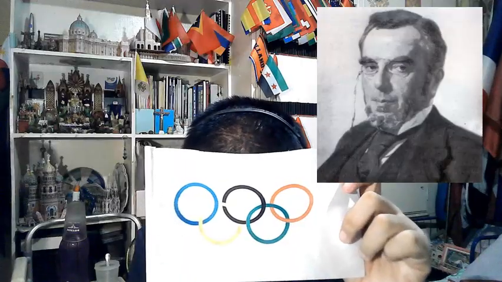It is an international non-governmental sports governing body of the Olympic Games. The modern Olympic Games were founded in 1894 by Pierre de Coubertin and Demetrios Vikelas, and it is based in Lausanne, Switzerland. The IOC is the authority responsible for organizing the summer, winter, and even the Youth Olympic Games, both summer and winter.